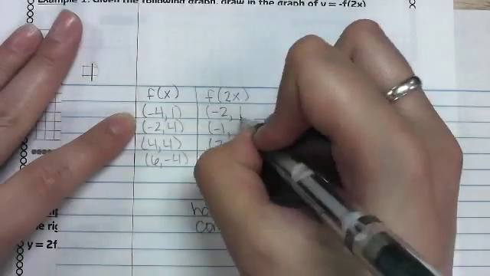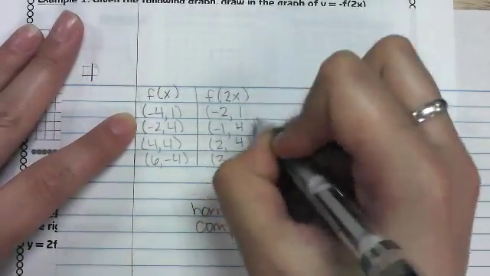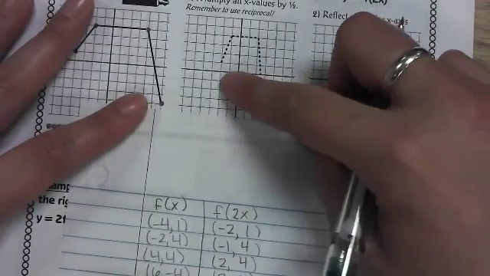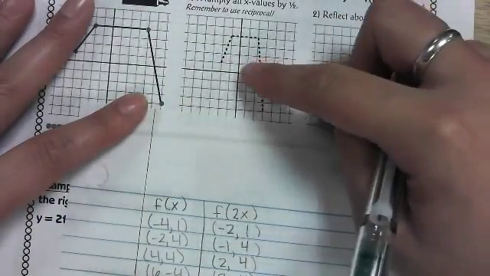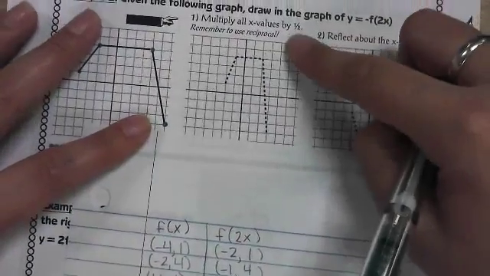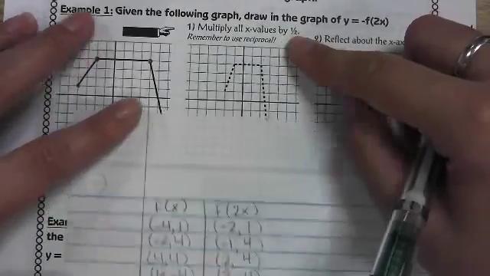So now my y values should stay the same: 1, 4, 4, -4. If you compare this with the graph they put on your paper, these points would all match up: (-2, 1), (-1, 4), (2, 4), and (3, -4). The little note they made here is to multiply all the x values by 1/2.